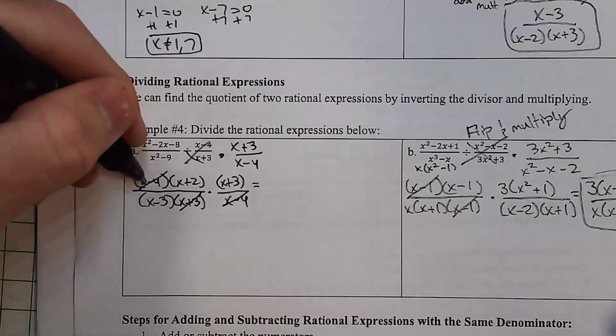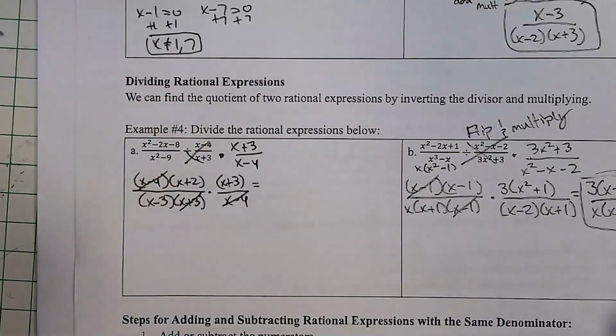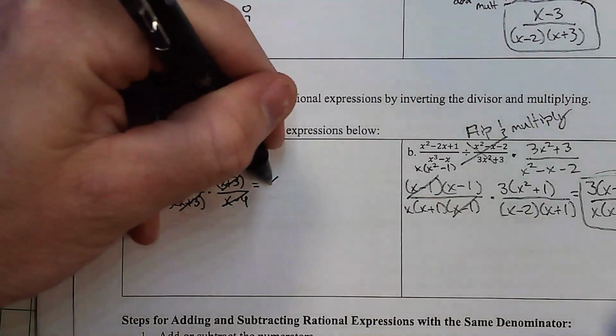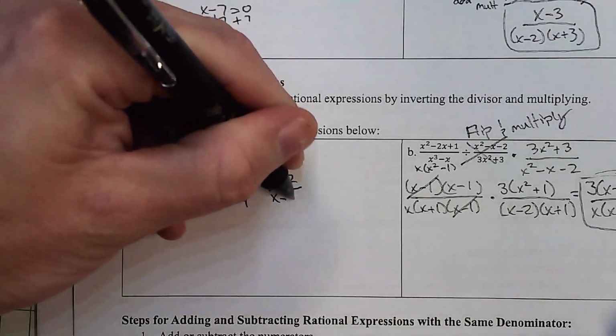All right. X minus 4, cancel the x minus 4. X plus 3 with x plus 3. So you're left with x plus 2 divided by x minus 3.